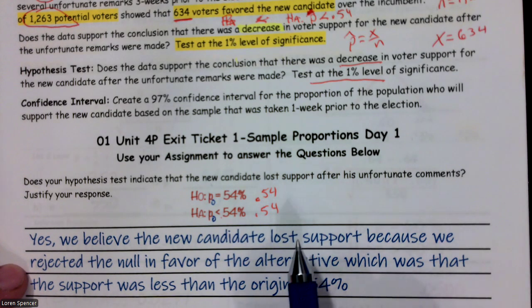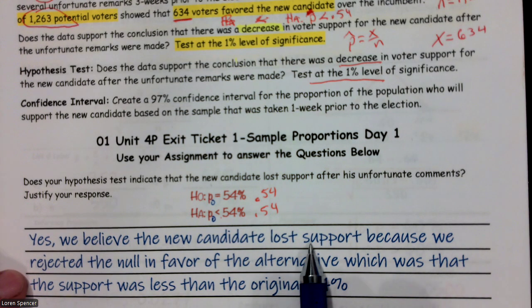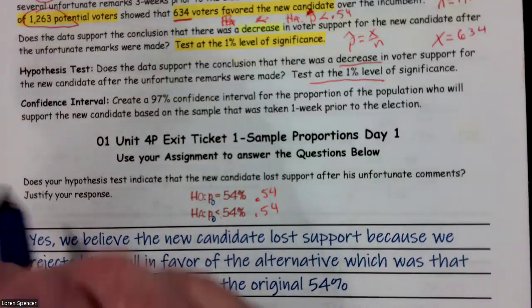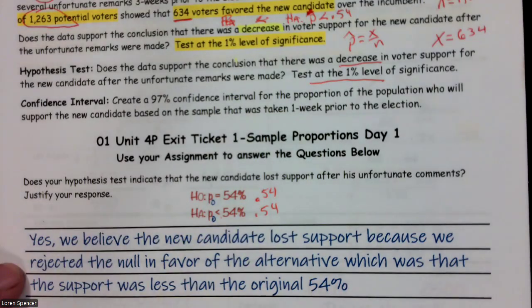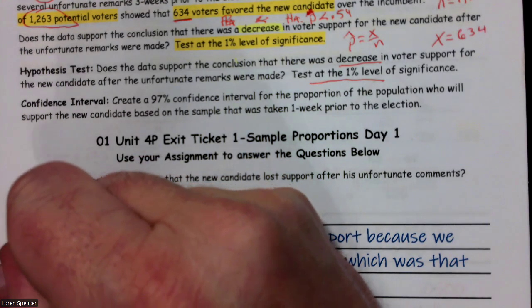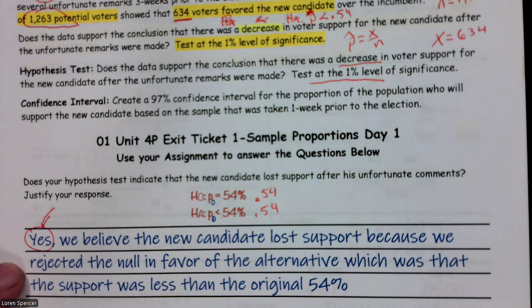So when we ran the test, we believe the new candidate lost support because we rejected the null. That's what we did in favor of the alternative, which was that the support was less than the original 54%. So does your hypothesis test indicate it? The answer is yes. And that's what we came up with when we ran our tests in our notes. And you need the full explanation.